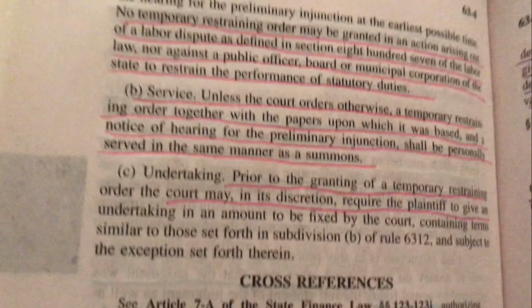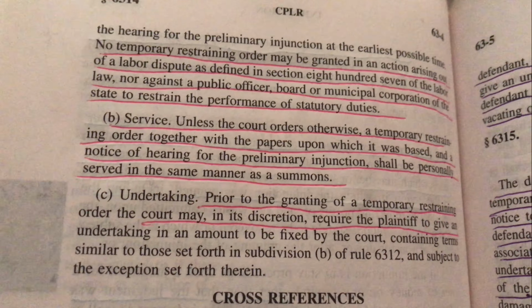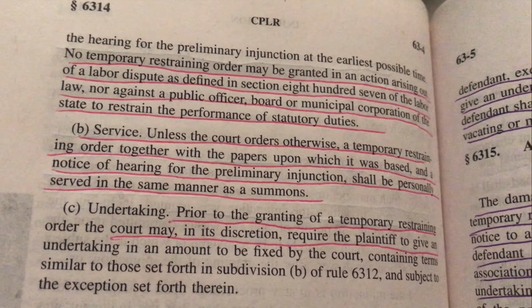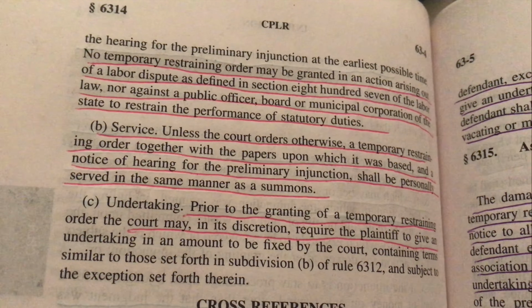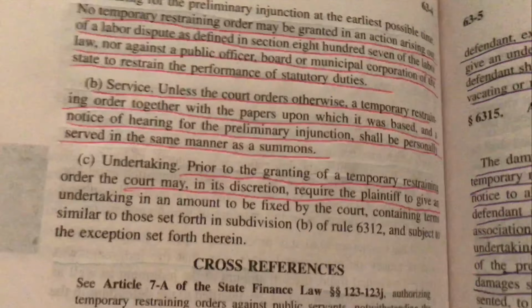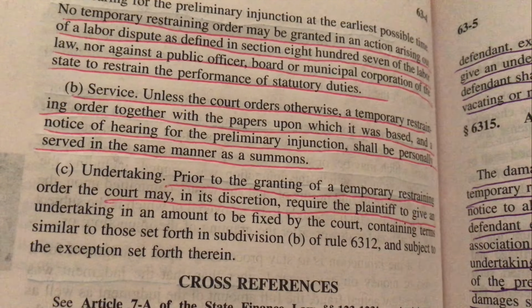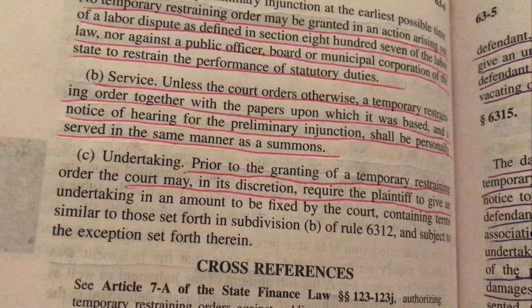So again, what we have here, this is a TRO, no labor disputes. This is a TRO, no officers for statutory duties. Service is in the same manner as a summons, together with the notice of hearing for the preliminary injunction, personally served in the same manner as a summons. And the plaintiff may be required to give an undertaking for a TRO.